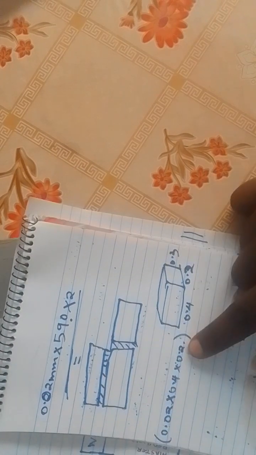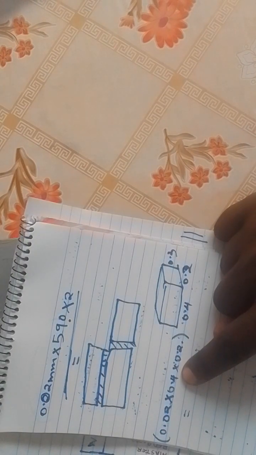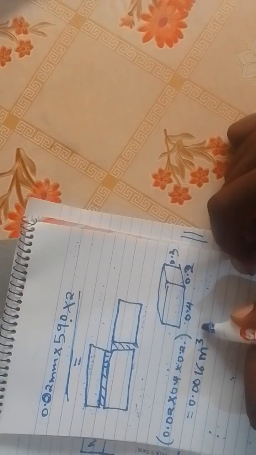So for one side, it will give us 0.02 times 0.4 times 0.2, which gives 0.0016 meter cubed per side.